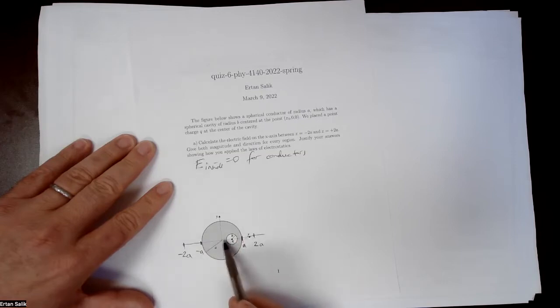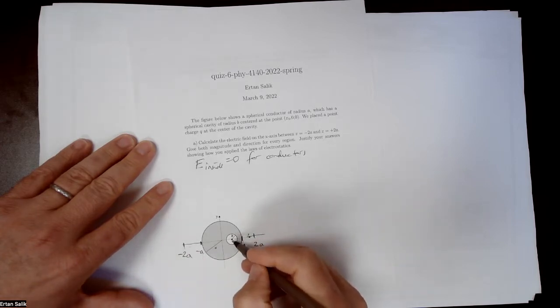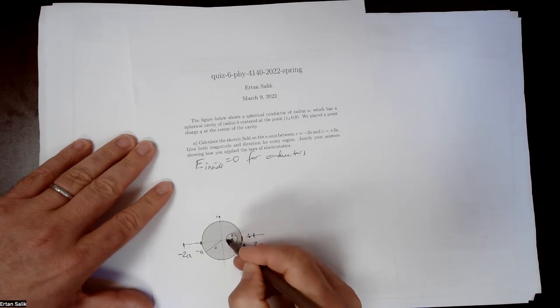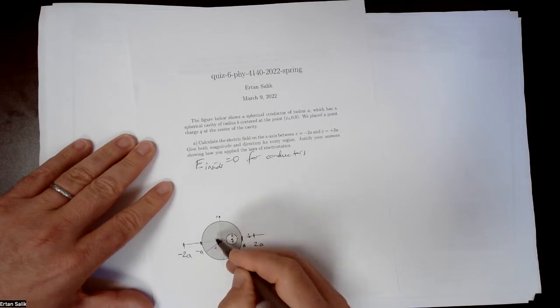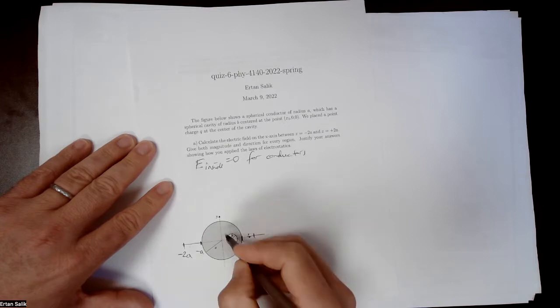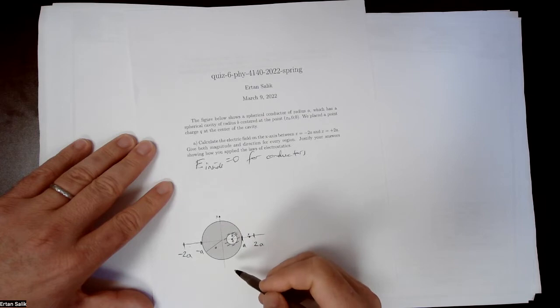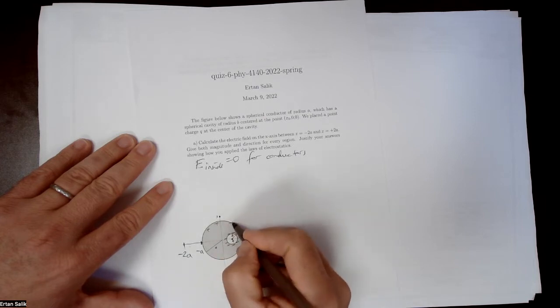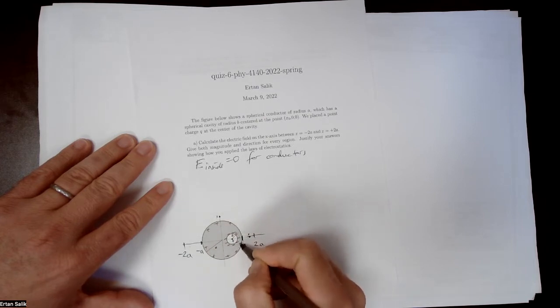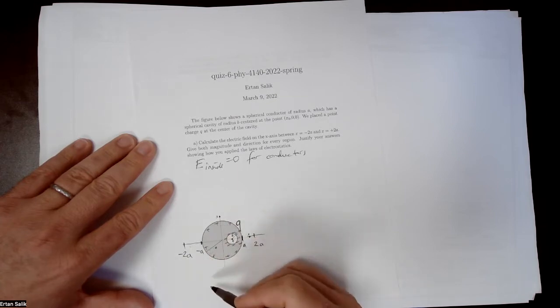But I'm going through this cavity, so I have to be careful there. Here I'm outside. So what's going to happen with this cavity? If this is Q, it's going to induce charge negative Q symmetrically, so E inside the conductor remains 0. But then if there is negative Q induced on the surface of the cavity, I would have plus Q on the outer surface, and that's going to distribute itself uniformly.